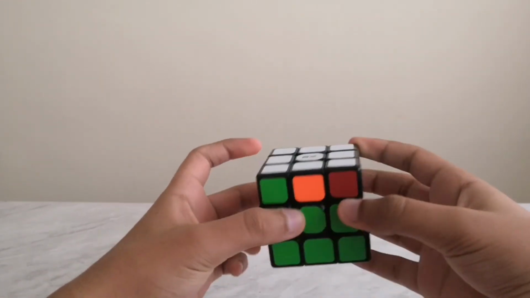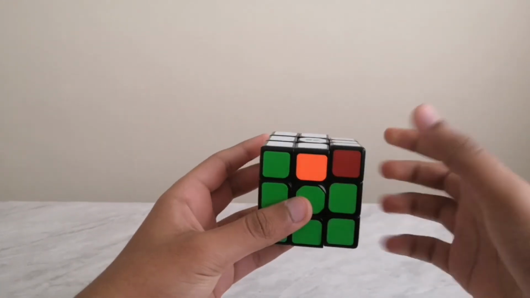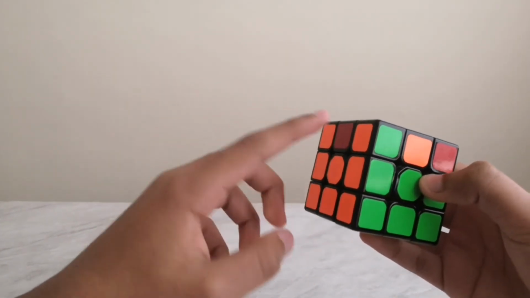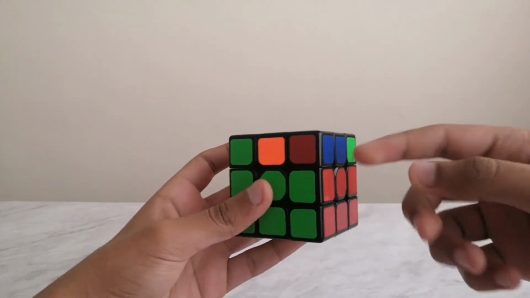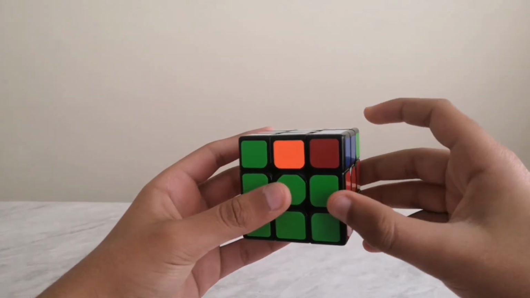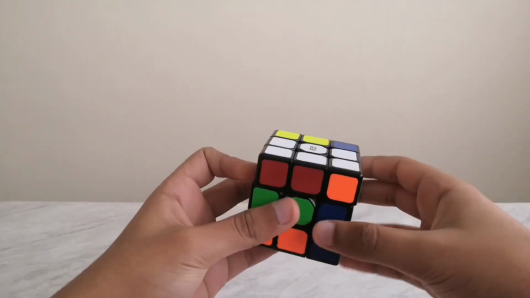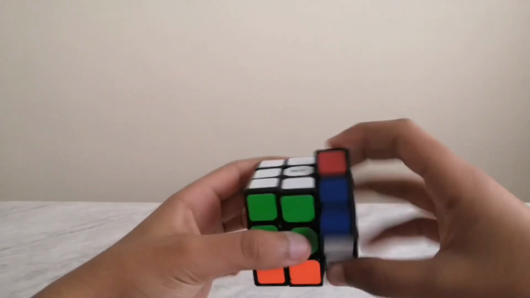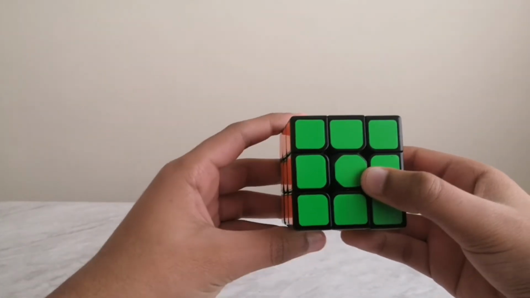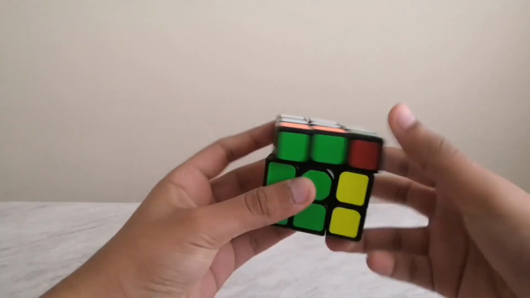Usually, for this case, you have headlights, you would hold it here and do a T-perm and so on. But here, I see that I put the headlights to the left and I see a block here. So this is called a G-perm, and I'm going to do this to solve all of this in one step. And that solves it in one algorithm. After learning this, I recommend you learn this.